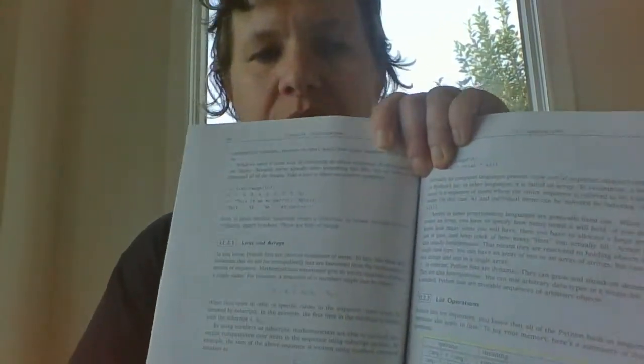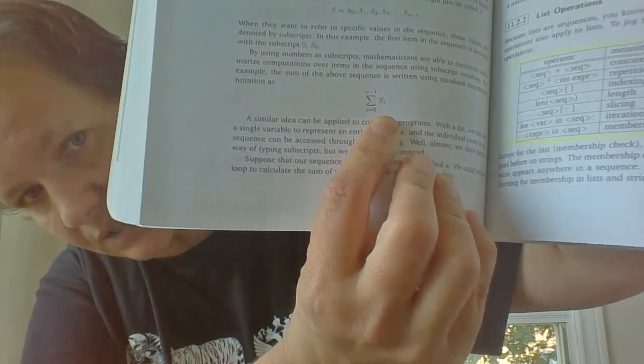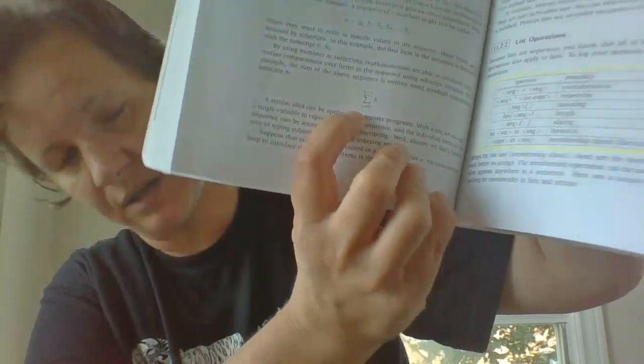For example, the sum of the above sequence is written using standard summation notation as the sum from i = 0 to n - 1 of sᵢ. This is the mathematical notation.